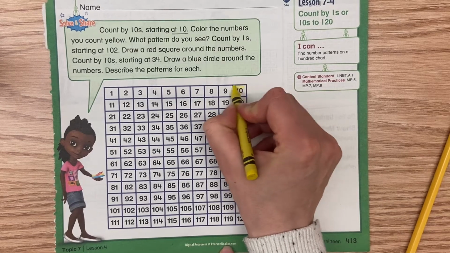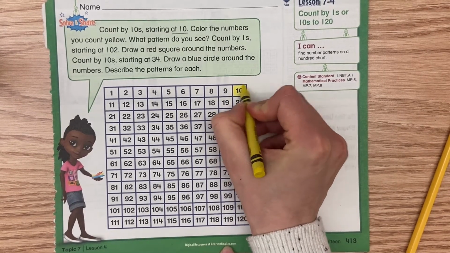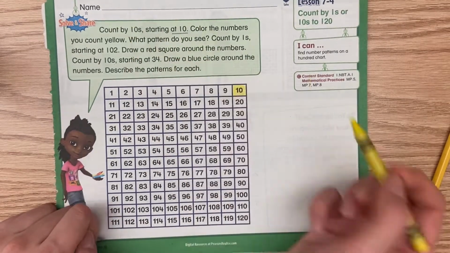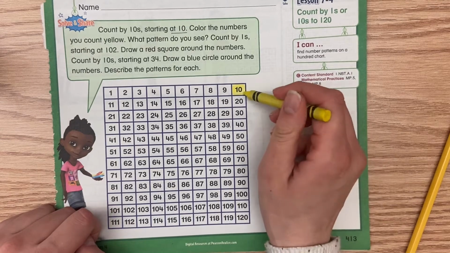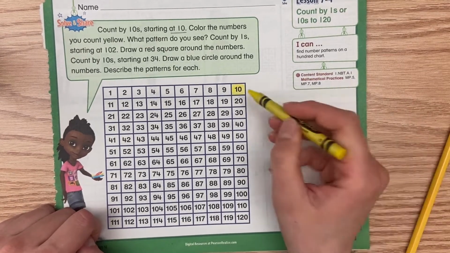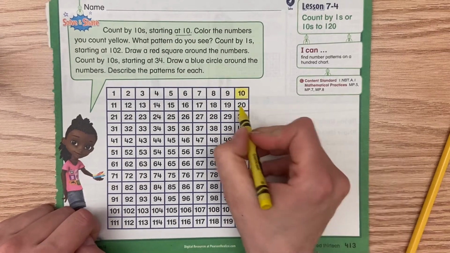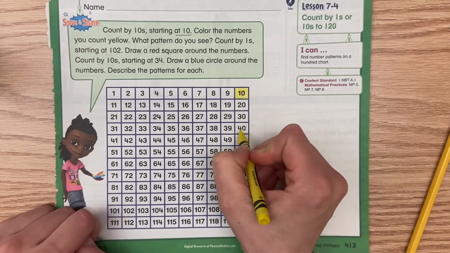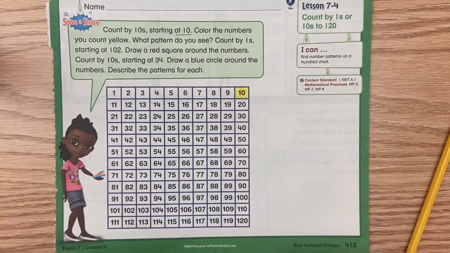So let's start with 10. Right, and they want us to count by tens. So which way should we go on our hundreds chart? If you said down, good job. Remember, when we go down on our hundreds chart, we are counting by tens. The number in our tens place is changing, but the number in our ones place stays the same.